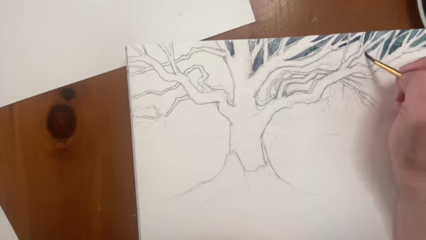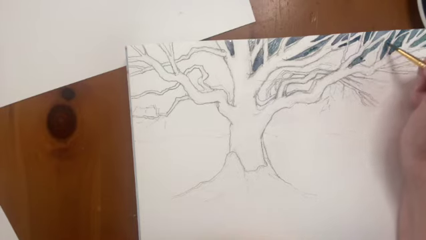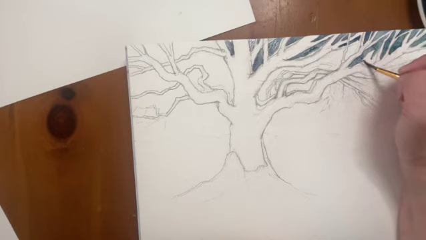I'm going to bring this down here. And some of the branches I will not paint around because there's going to be some smaller branches that can be painted on top of the snow area afterward, being that they're darker.